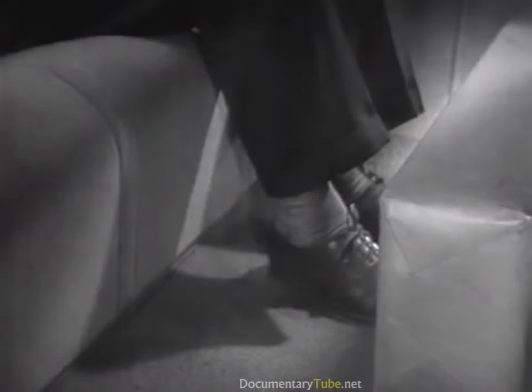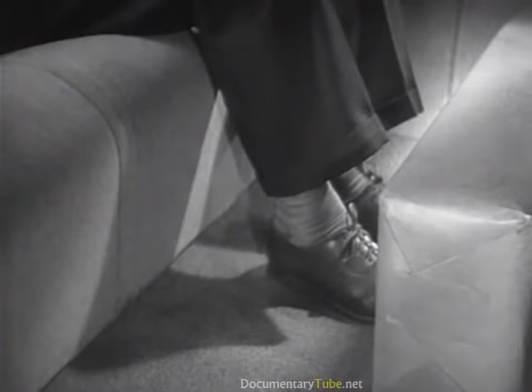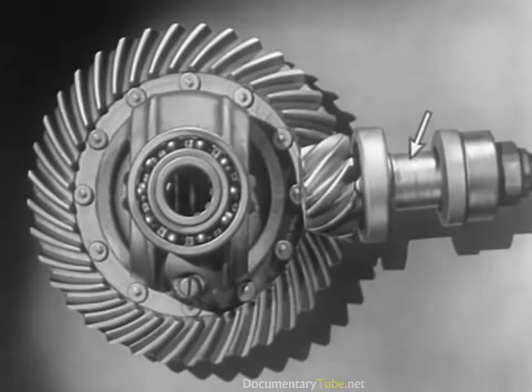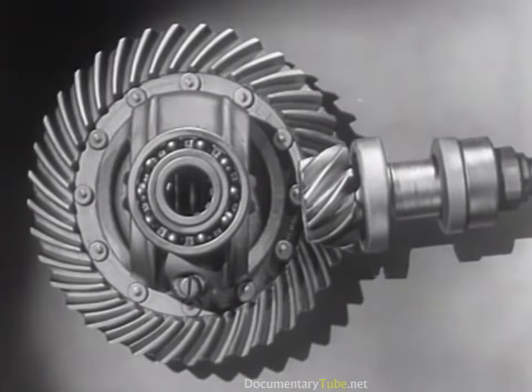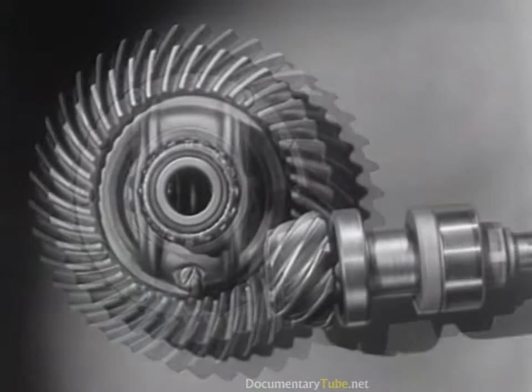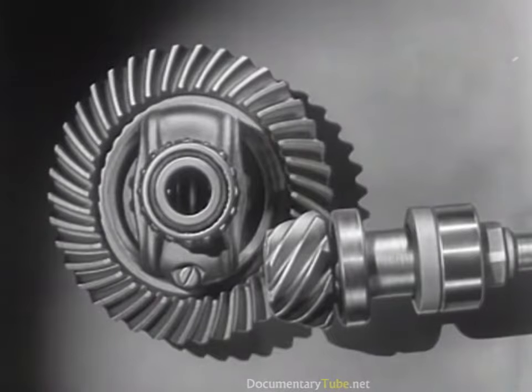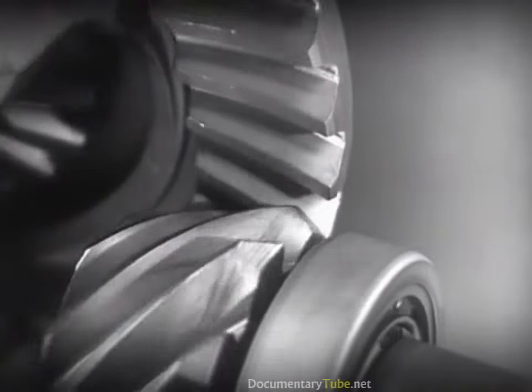Today, engineers have found a way to make the car roomier and closer to the road without a clumsy shaft above the floor. The drive shaft from the engine to the differential is lowered out of the way, and the drive shaft is connected to the rear axle at the bottom.